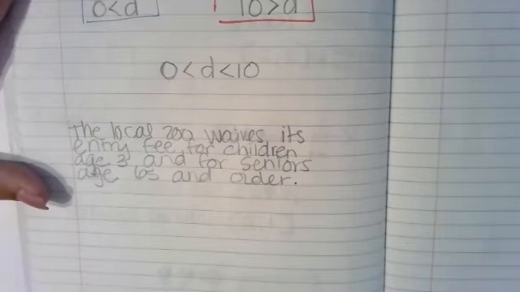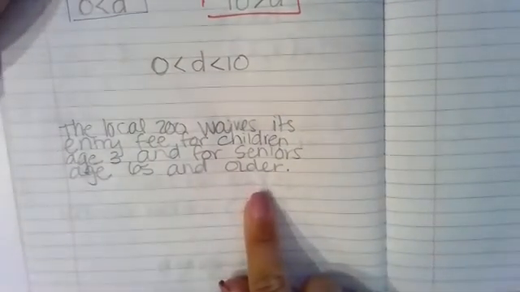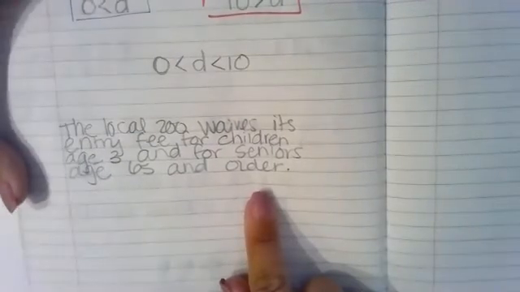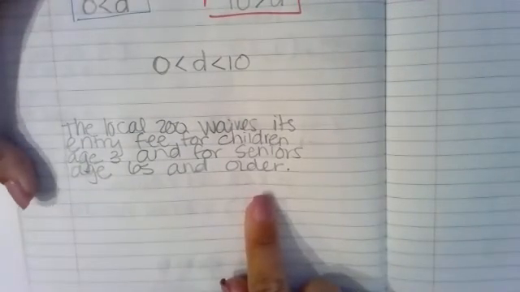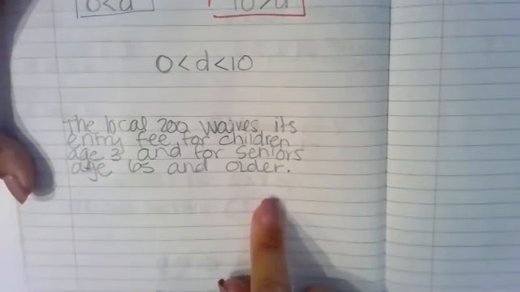Okay, so what we're going to do is look at this and try to come up with an inequality that represents this, and then graph it and determine what customers the zoo charges the entry fee for.